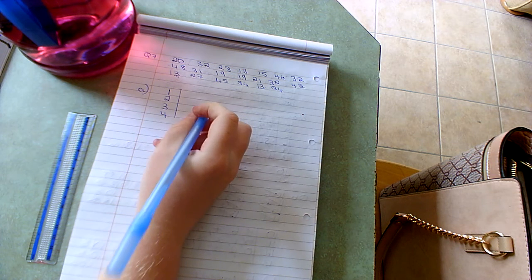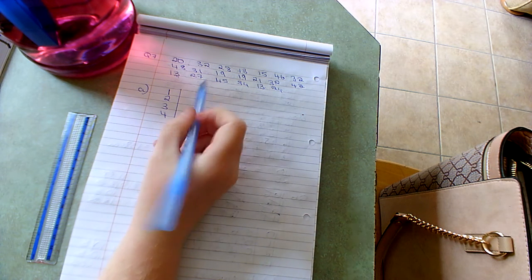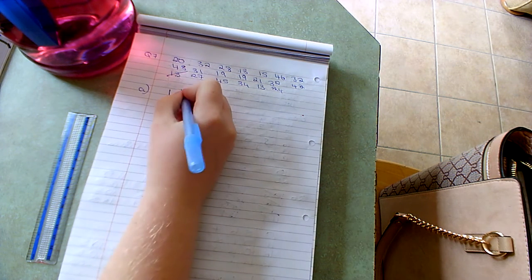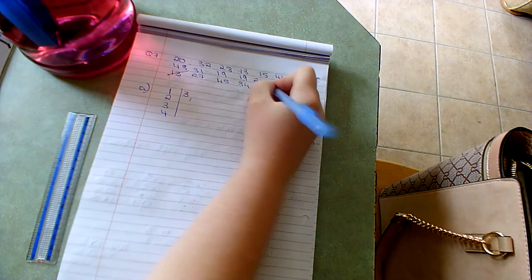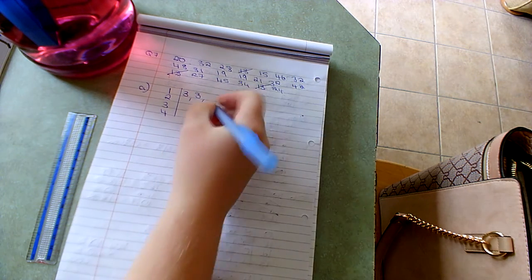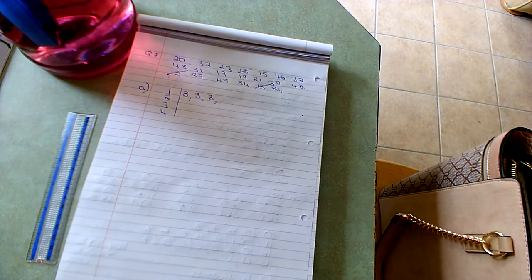Okay. Now I need to fill in my data. Okay. So my lowest possible value is 13. So I'm crossing off 13 and I put in my 3. I have another 13 here. So I cross it off, I put in my 3. I have another 13 up here. I cross it off and put in my 3.